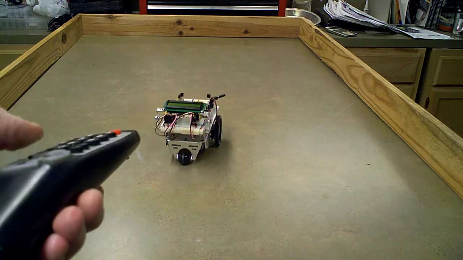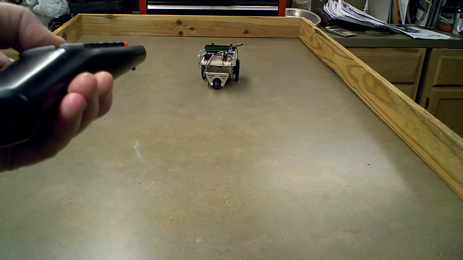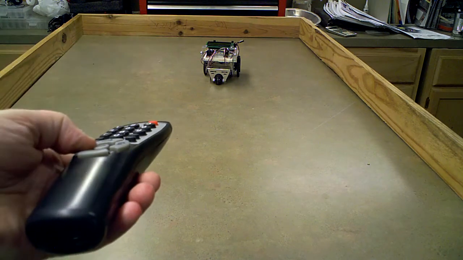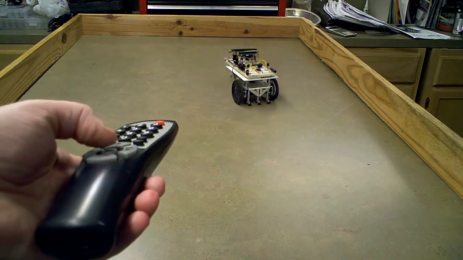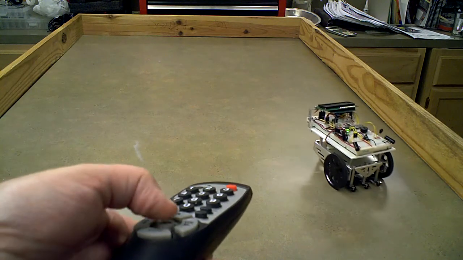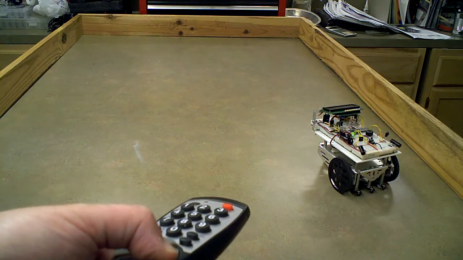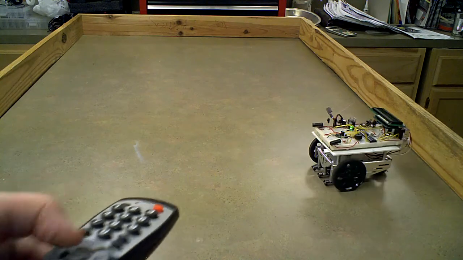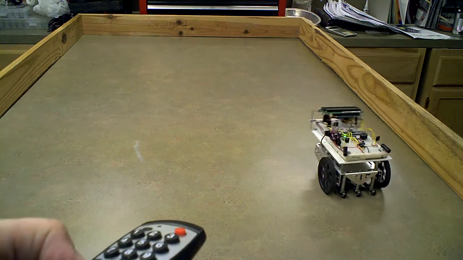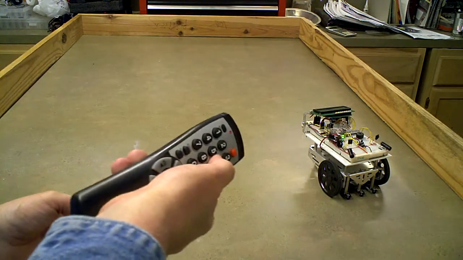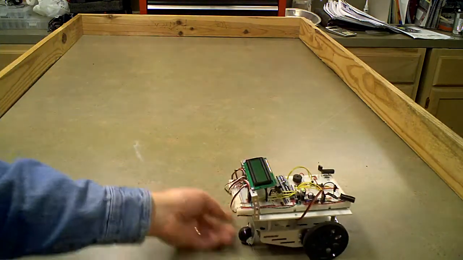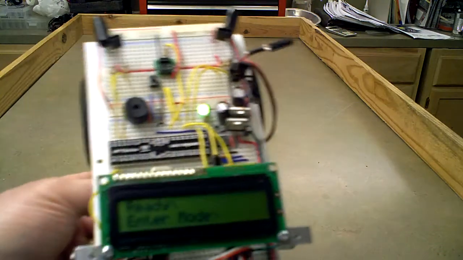We go forward, and then we can stop it, and then we can turn it to the right and stop, and come back on forward and stop, and turn to the right a little bit, and you get the idea. Okay, and then if I press one of these keys, it will halt it and takes me back into my top menu.